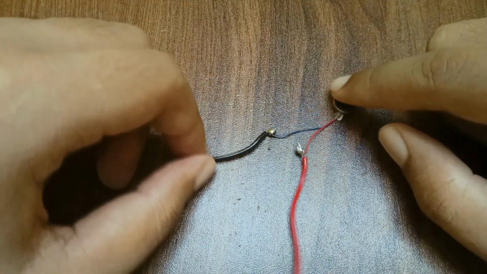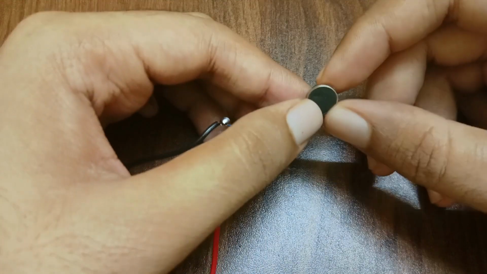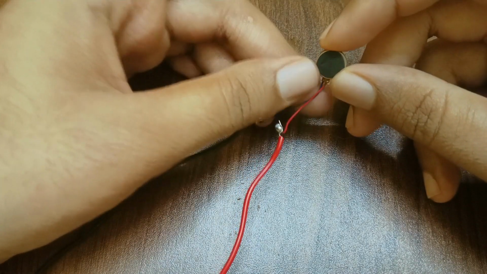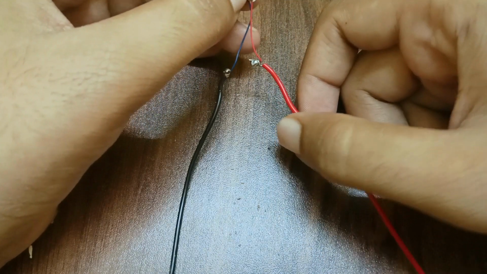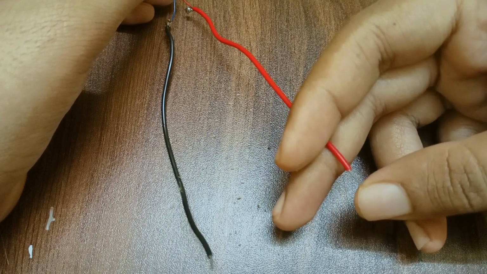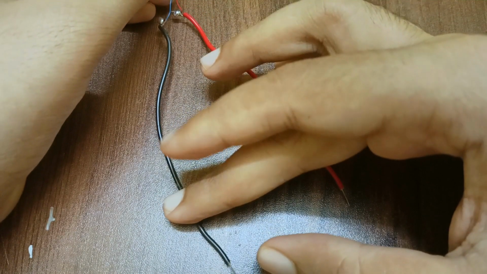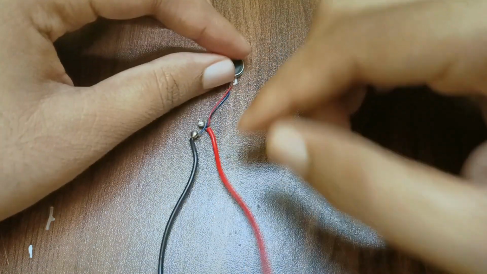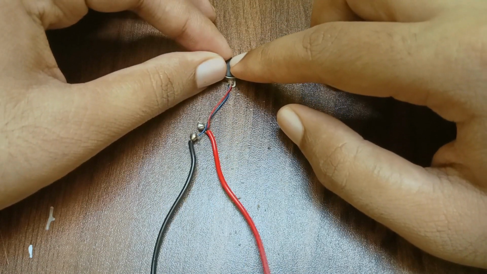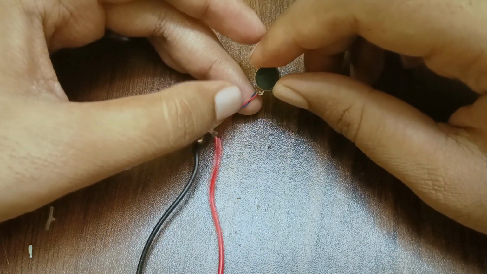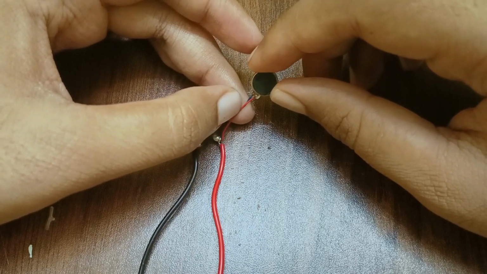So vibration motor is kind of motor that produces the vibration if we provide the signal to the motor. This vibration motor consists of two wires. One wire is for signal, another wire is for ground. Once we provide the signal, this vibration motor will start vibrating. We can control the intensity of vibration by controlling the intensity of signal.